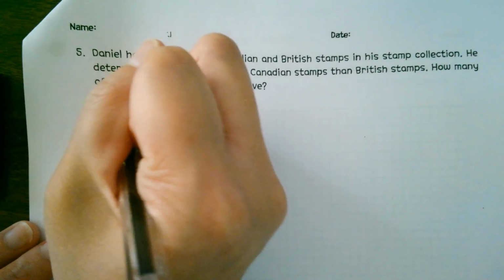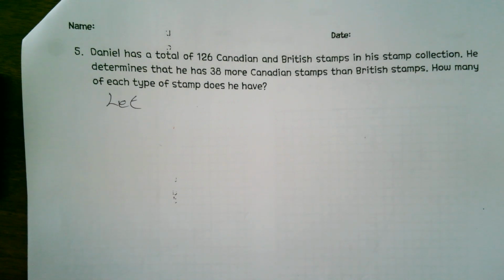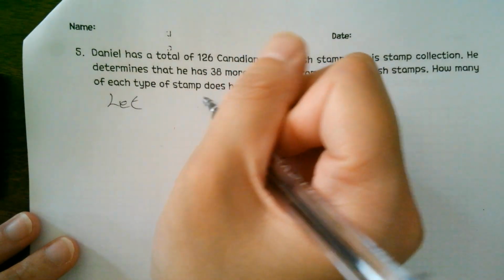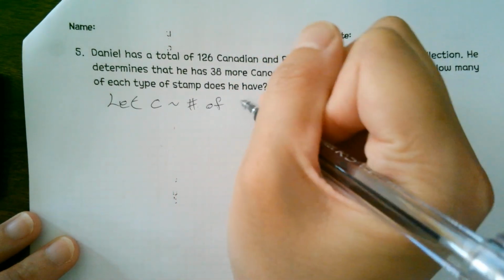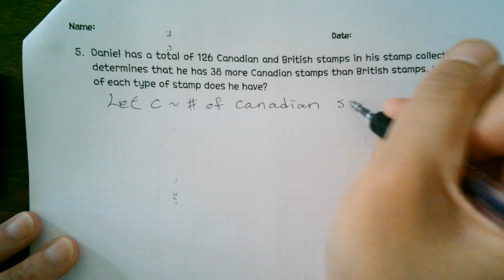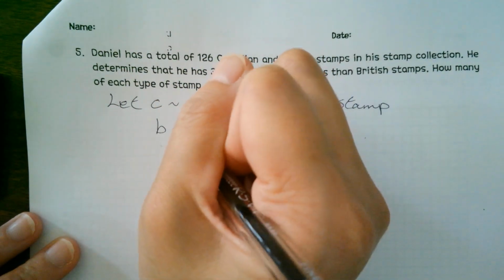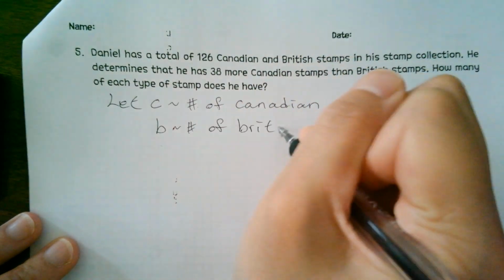So we have our 2 variables. In a word problem, you want to make sure you write a let statement, because otherwise I don't know what x and y are. So let C represent number of Canadian stamps. Makes sense to me. And then let B represent number of British stamps.